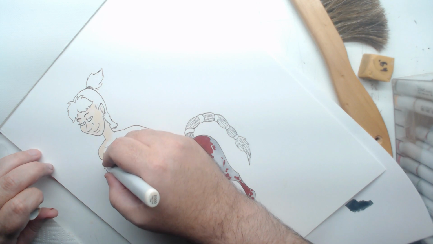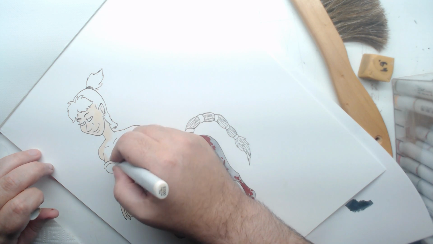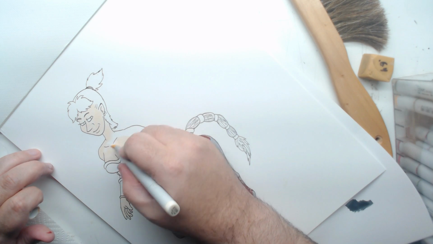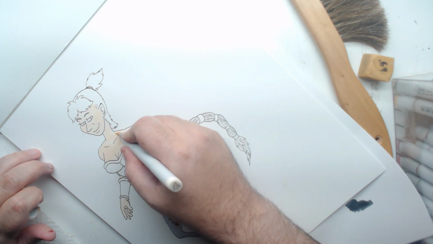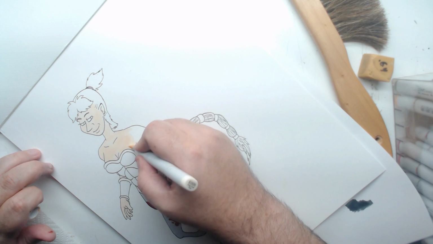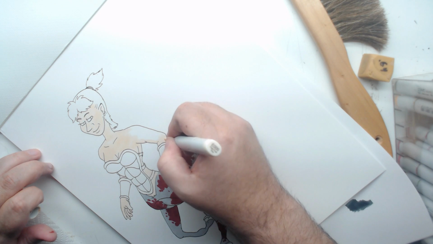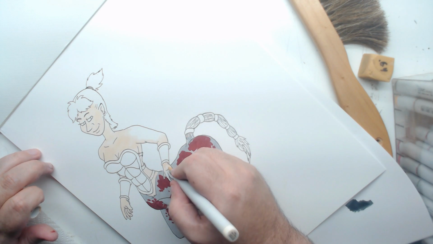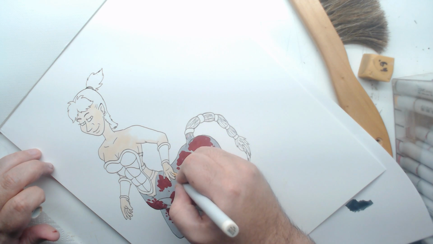What's great about these markers is that with these lighter colors, I can go over the line into these other spaces and not worry that when I come back and color in there with the darker color, it's going to bleed, because it's not. That's the alcohol solvent.